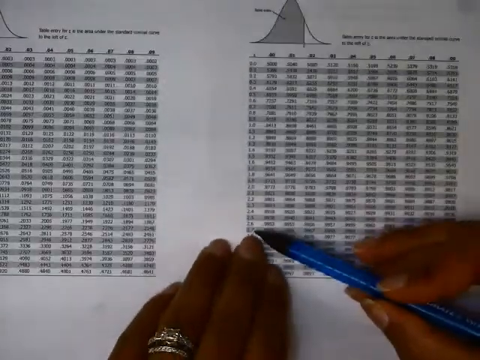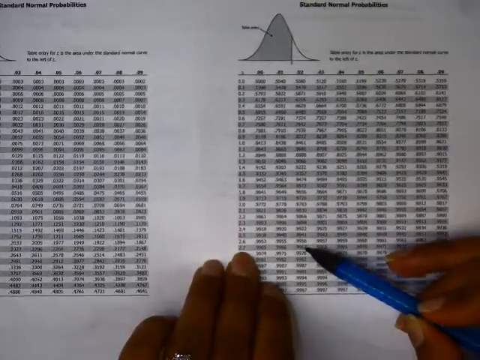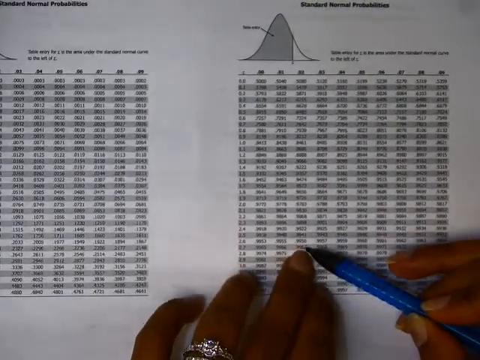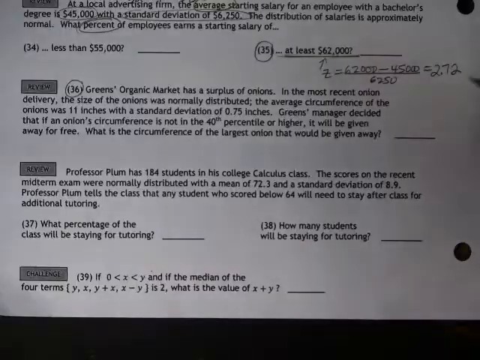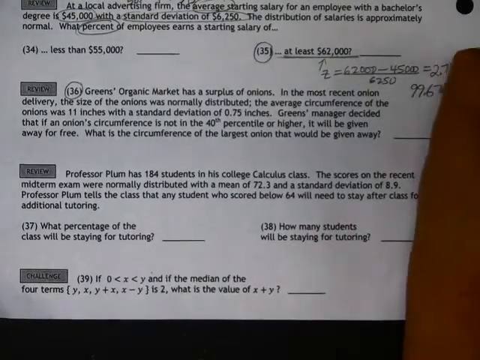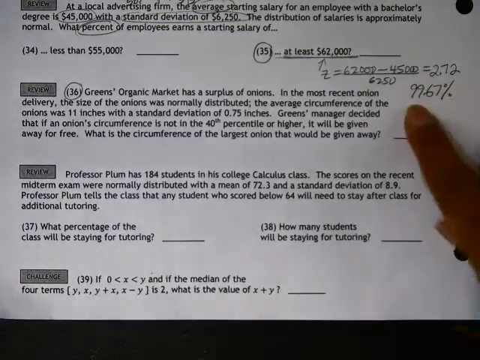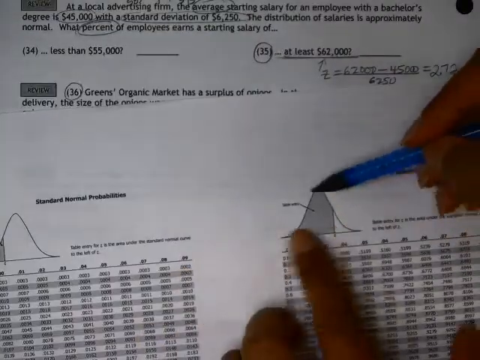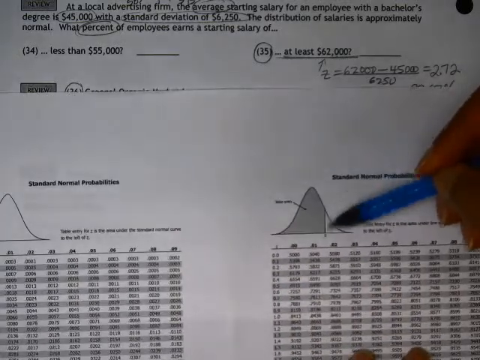2.72 would be over here. 2.72 gives us 99.67%. But remember that the z-table will always give you the percent less than the value that you looked up.